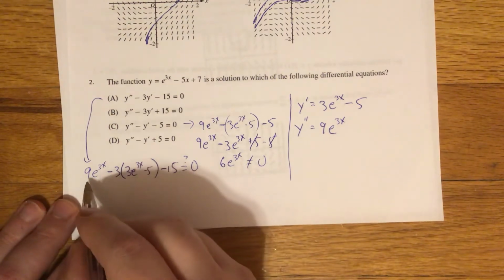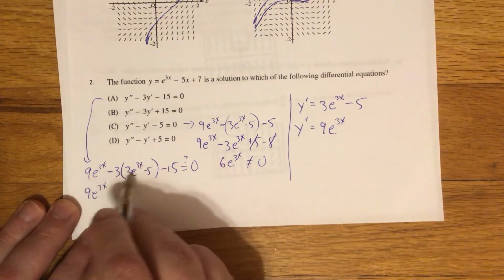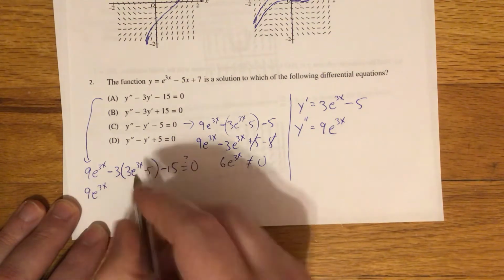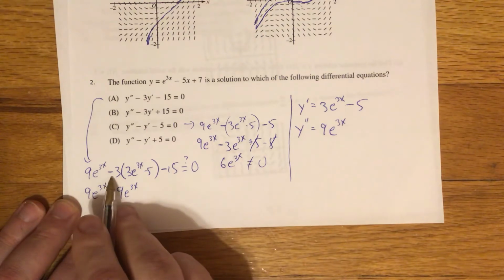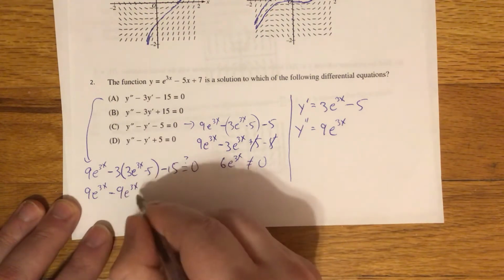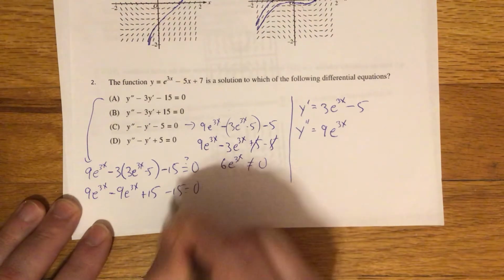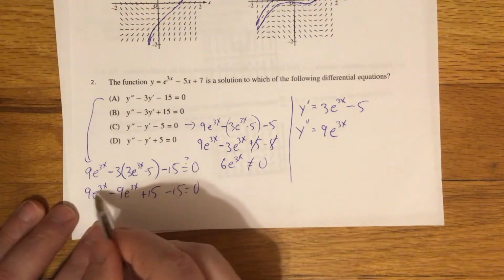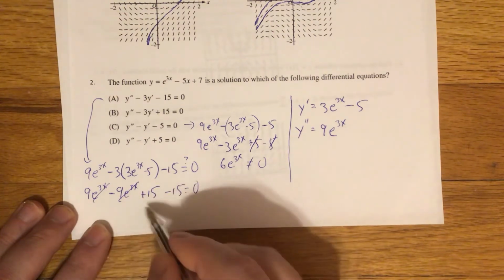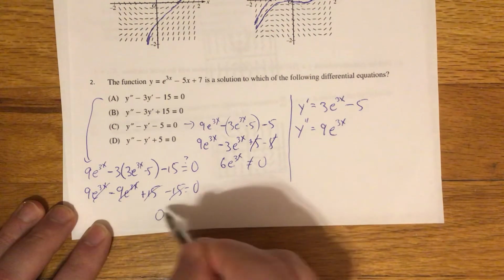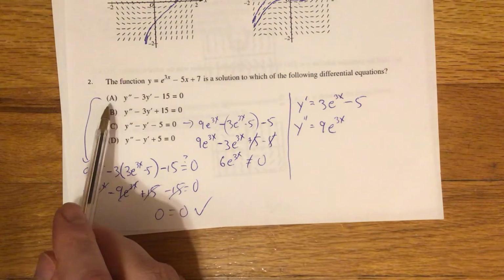This time it'll work because I get 9e to the 3x. Distribute this. Negative 3 times 3 is negative 9e to the 3x, and negative 3 times negative 5 is plus 15. Now I got the minus 15. Now everything cancels: 9e to the 3x minus 9e to the 3x is 0. 15 minus 15 is also 0. So that one works. So basically the solution to this is A.